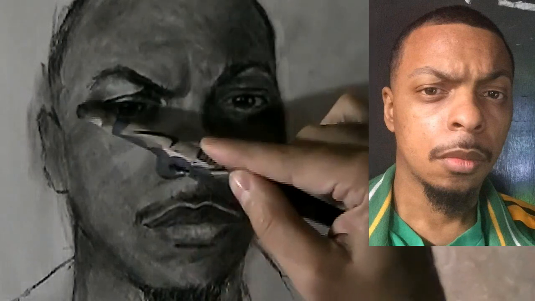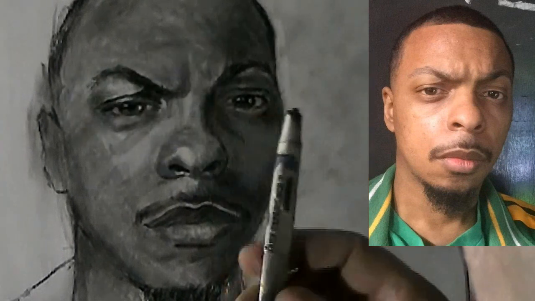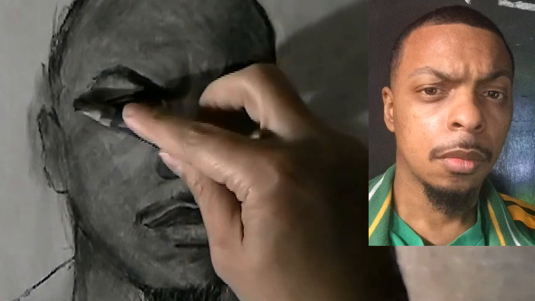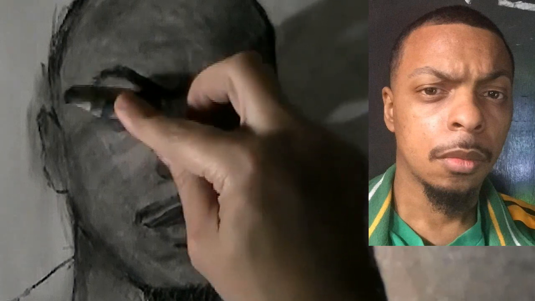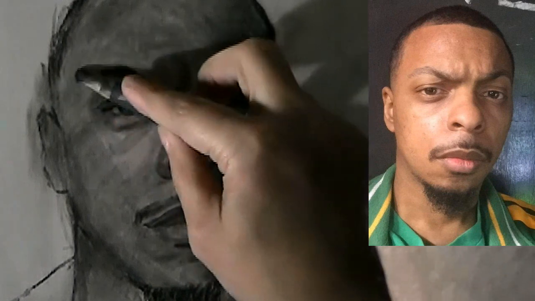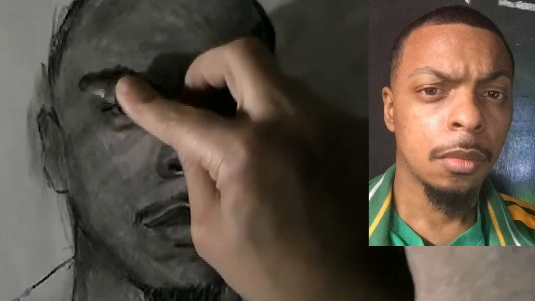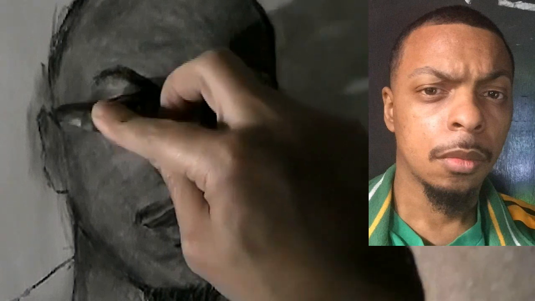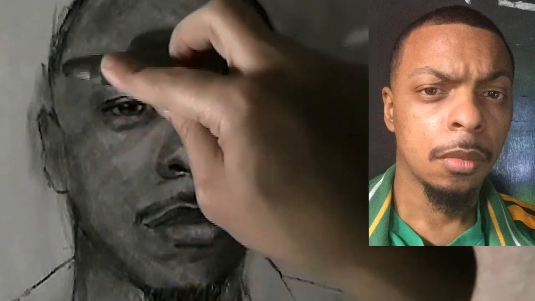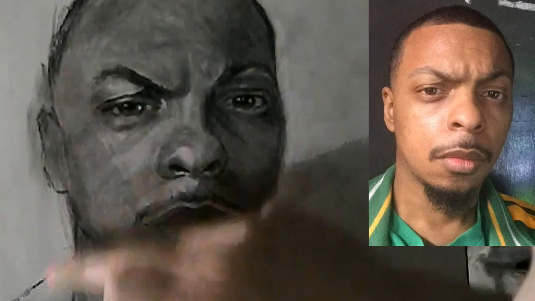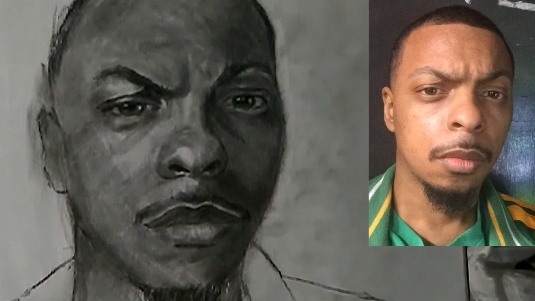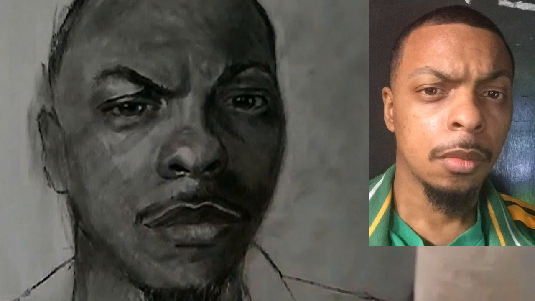So I'll use my blending tool, and sometimes I'll use it right up on the side of it, and even go in little circles sometimes. That'll slowly smooth out these streak marks. See, that's already looking a lot better.